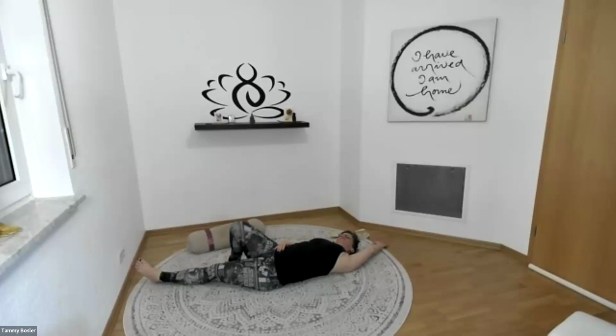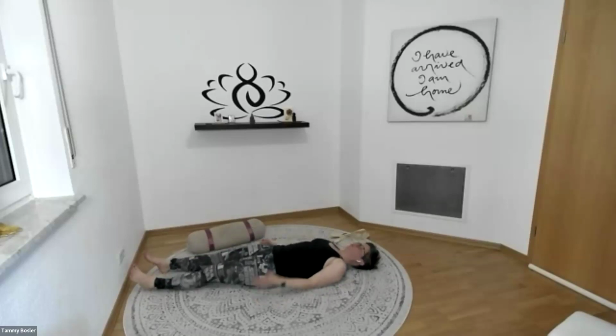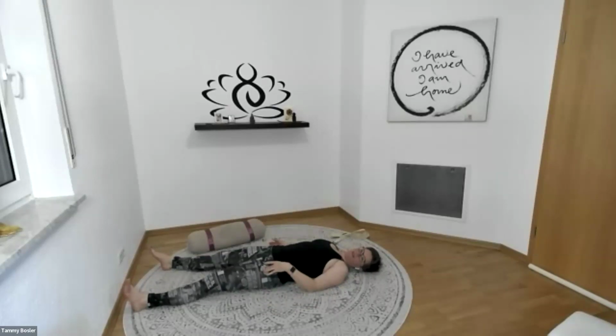Good. And then after a nice long stay in the banana on one side, bring yourself back to the center line so shoulders and hips aligned again. Pause a moment. Notice what you feel. And then when you feel ready, we'll stay again a few minutes on the other side.